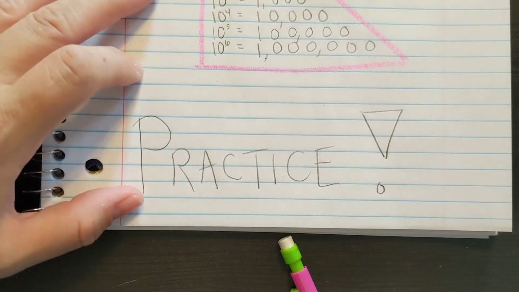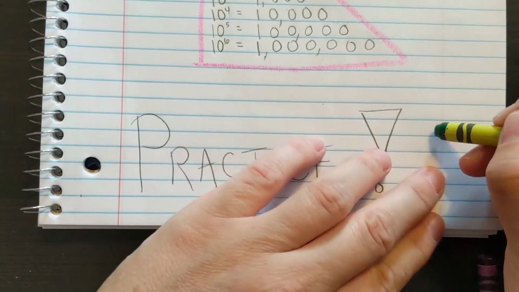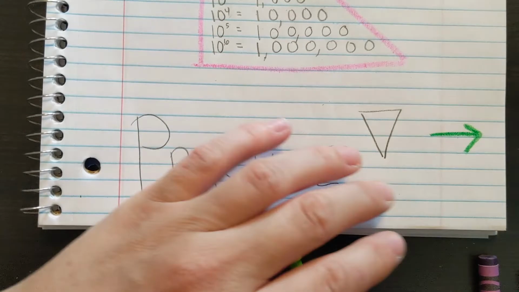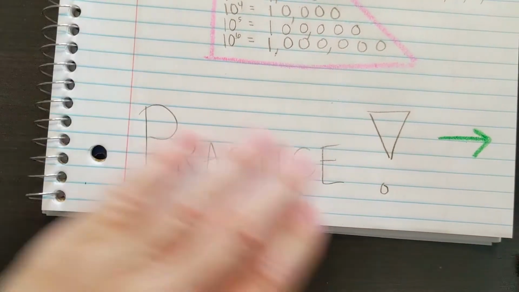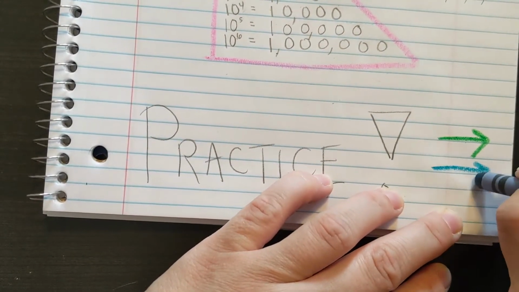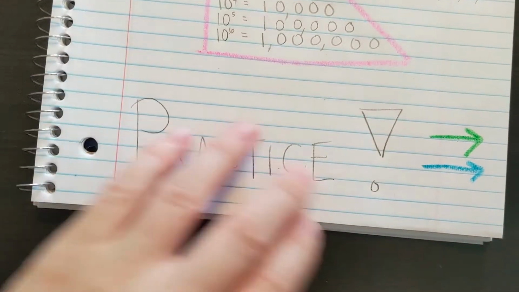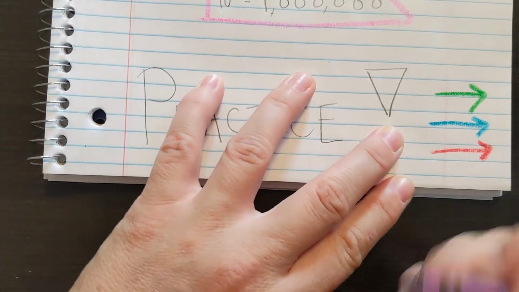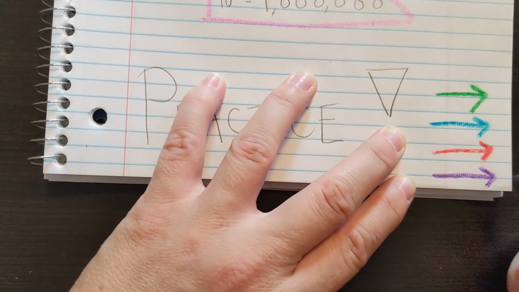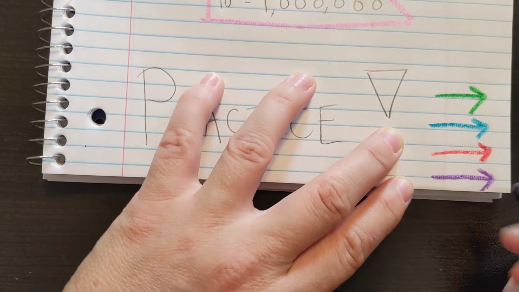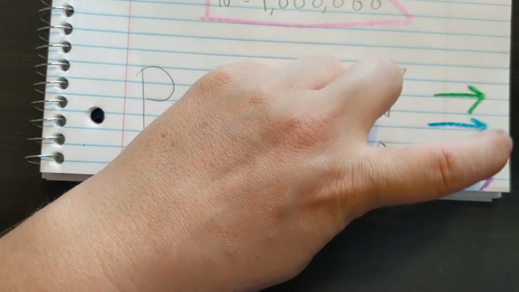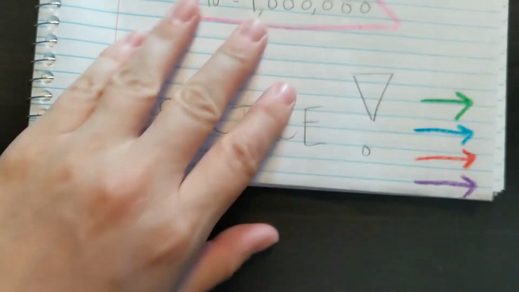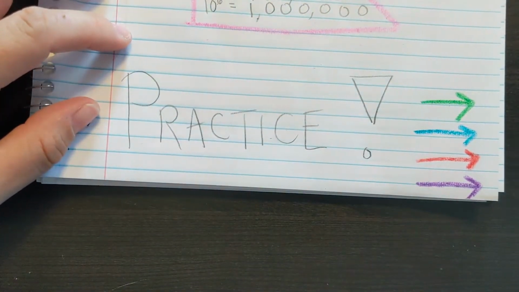There's going to be a bunch of practice with the standard form. What's the next color we use? I think we used blue. And then I believe we used red. And then purple. So we have to go over all of these methods again of how to write numbers. Standard form, word form, expanded form, and expanded using powers of 10. So that's what we're going to be doing.